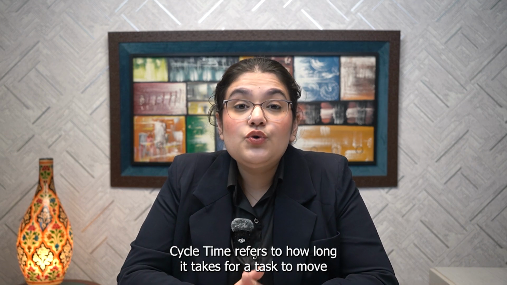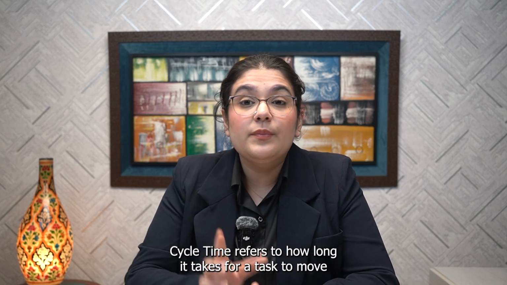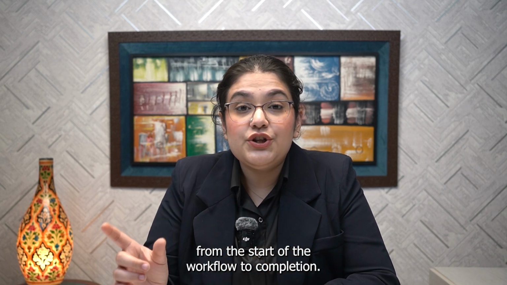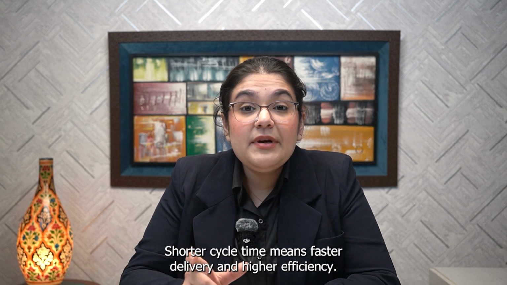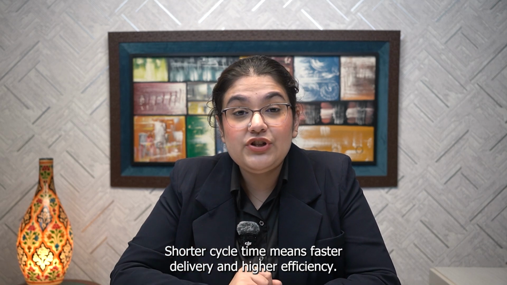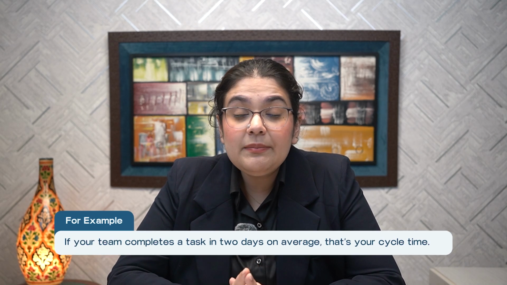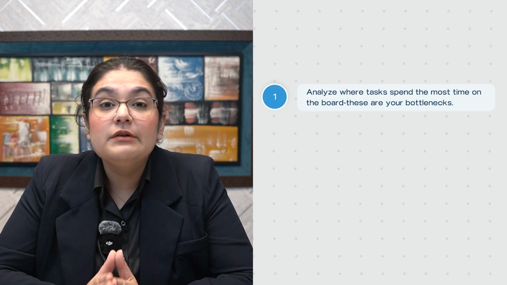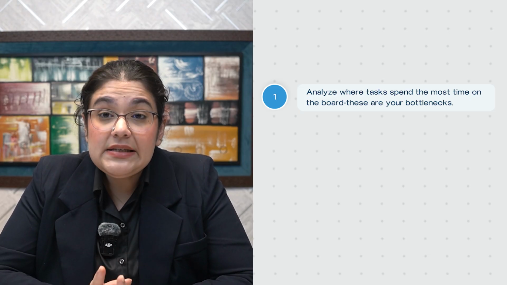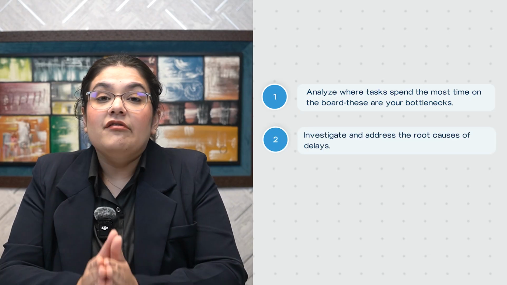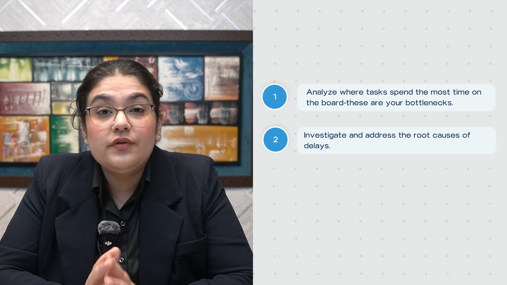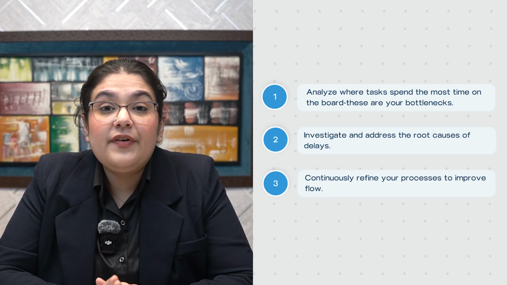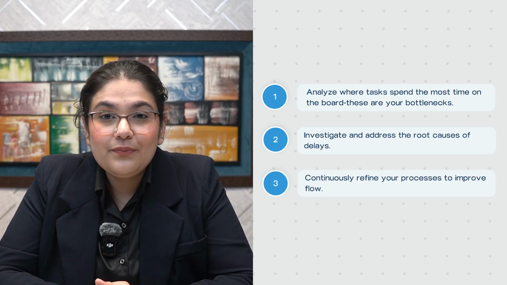Cycle time refers to how long it takes for a task to move from the start of the workflow to completion. Shorter cycle time means faster delivery and higher efficiency. For example, if your team completes a task in 2 days on average, that's your cycle time. To reduce cycle time, analyze where tasks spend the most time on the board. These are your bottlenecks. Investigate and address the root cause of delays. Continuously refine your process to improve flow.